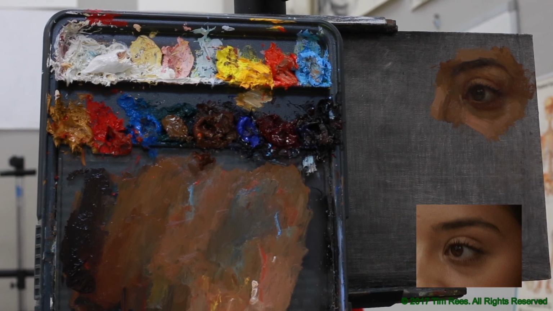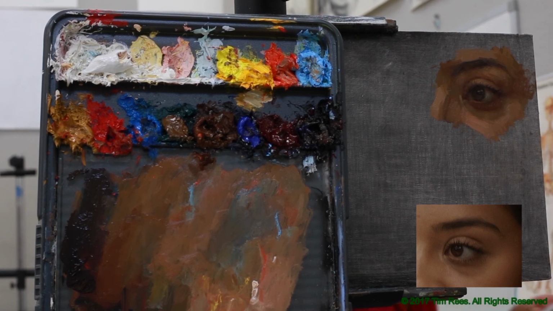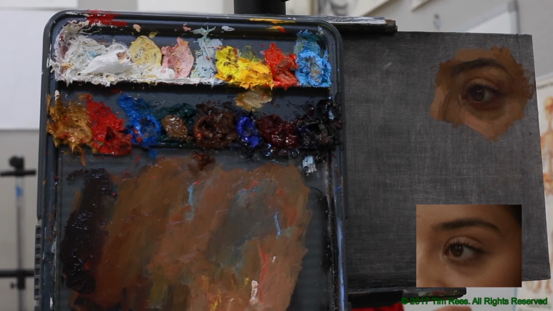If I was working a full portrait, though, I would probably need to clean off my palette quite a bit more because I would be working through different areas of the face, which do have different color zones in many instances, and which do have different local colors in different areas. And so a cleaner palette would be a little bit more required.